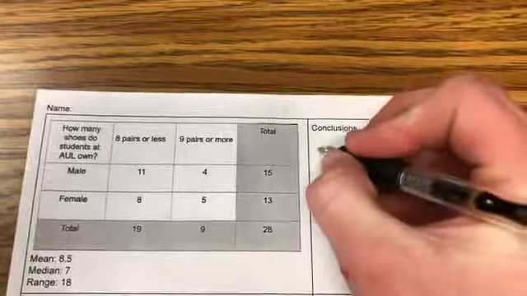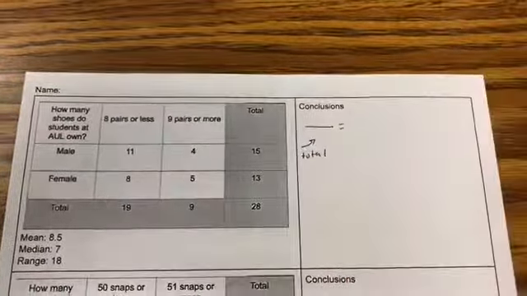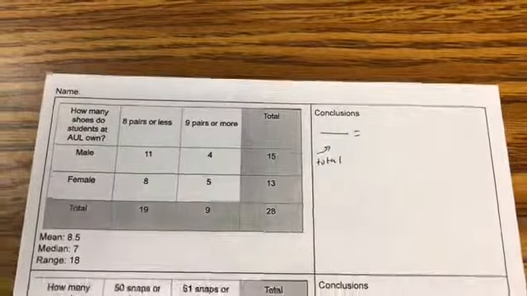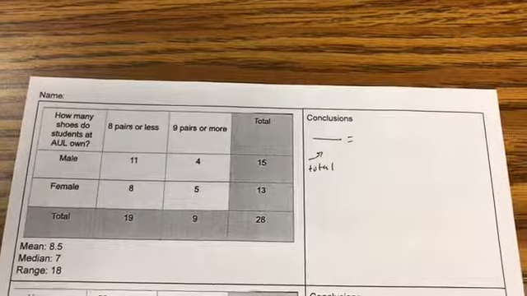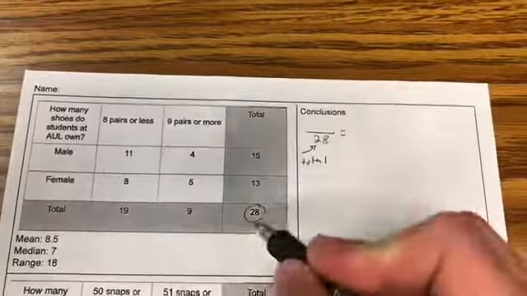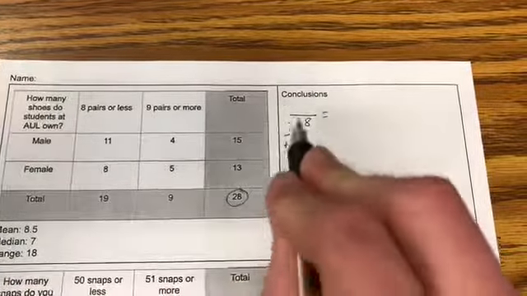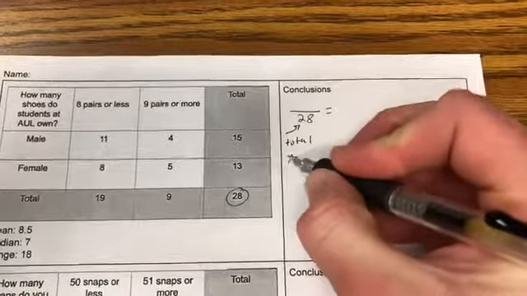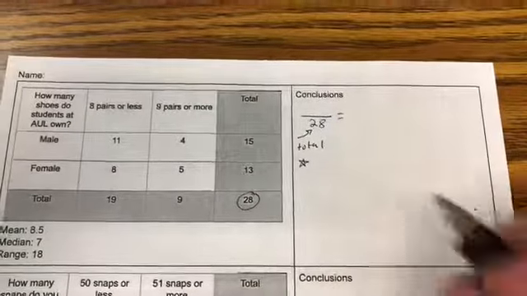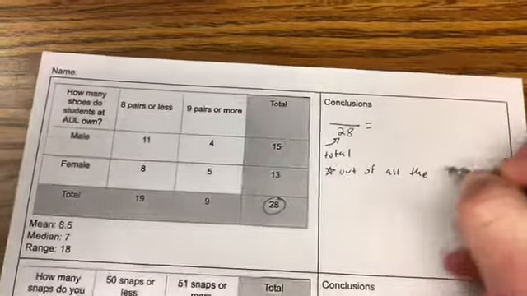To make a conclusion, we need to make a fraction, and you first need to pick a total to go in the denominator, okay? Any of these gray totals is totally fine. I'm gonna do 2 different conclusions using a couple different ones. So first I'm gonna use the 28, my corner total, and that 28 represents every single student in my survey, all of them. So once you select your total, that bottom number, go ahead and start your sentence explaining that number. Out of all the students surveyed.